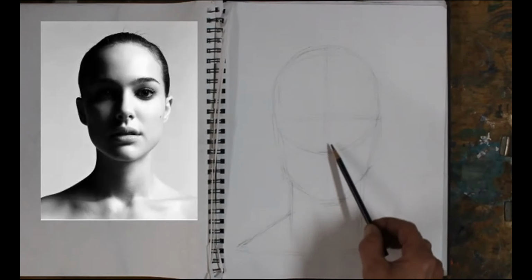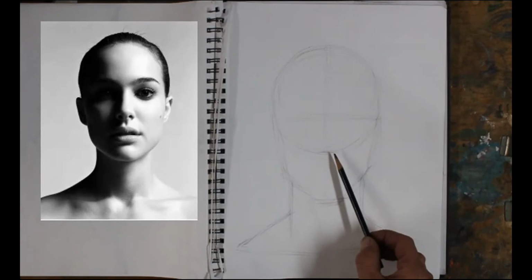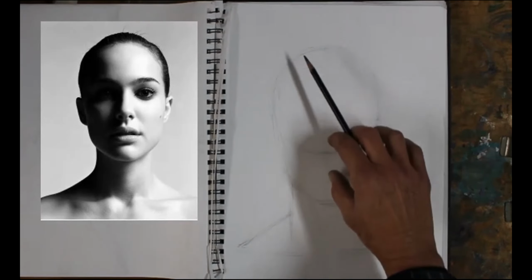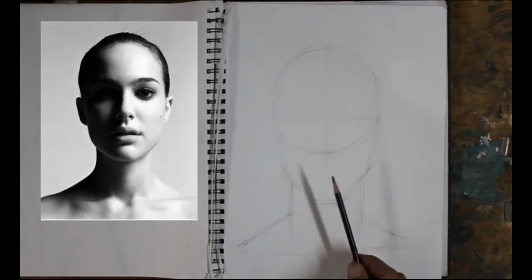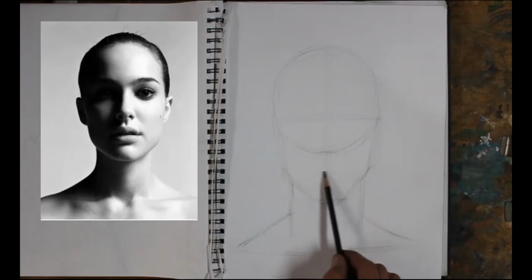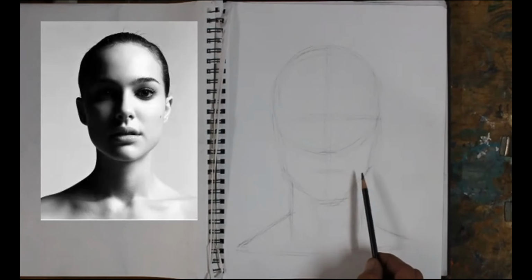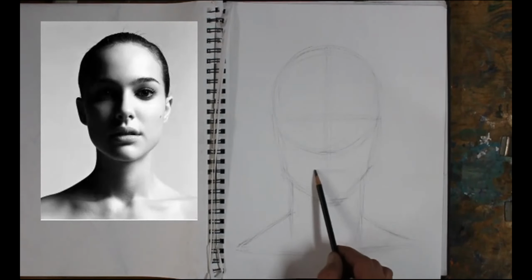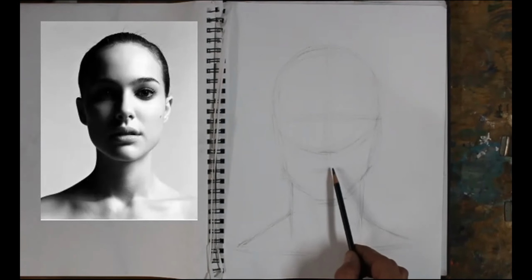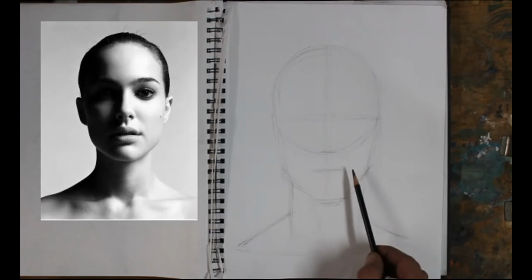But actually just think of it as maybe a little higher than a midpoint between the eyes and the mouth. But this is just stuff you have to look at and figure out. And I want to think about where I see the middle of the mouth too. So she's got a really full upper lip, so I want to leave room for that, but I don't want to leave too much room.